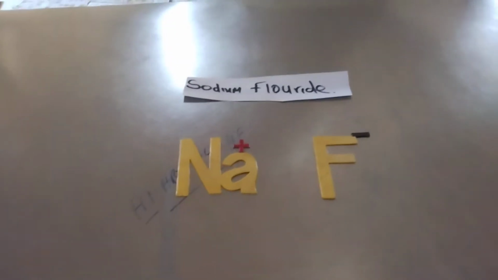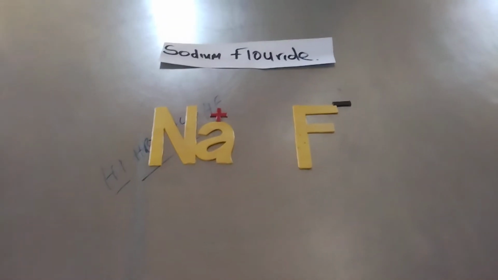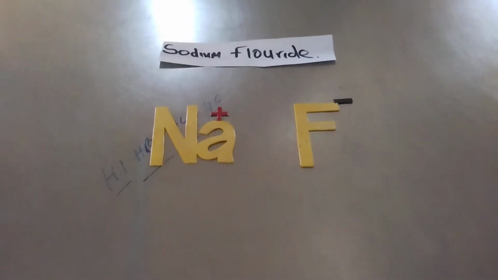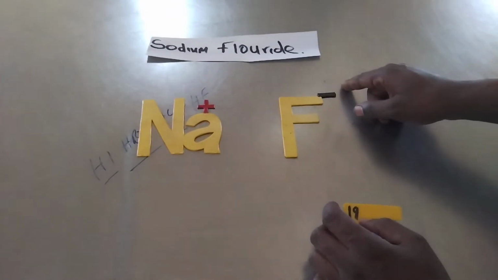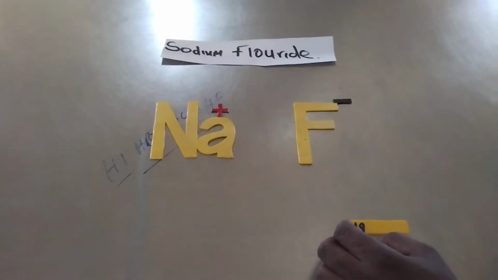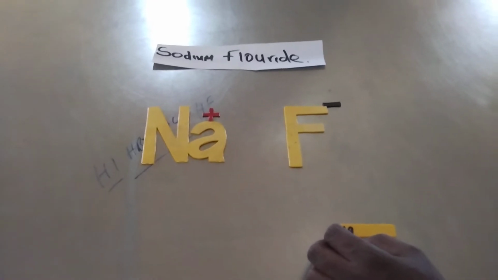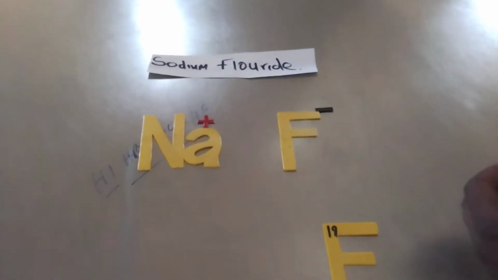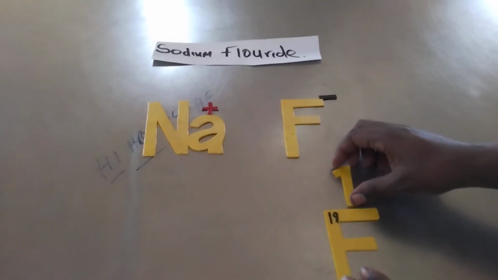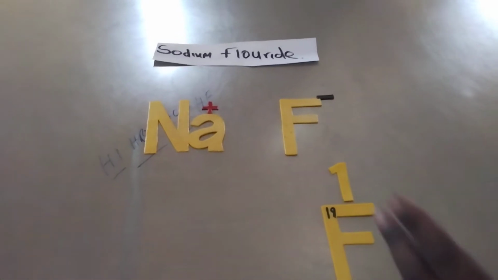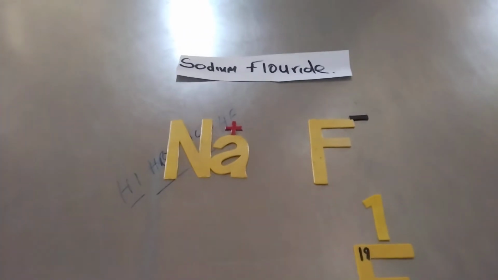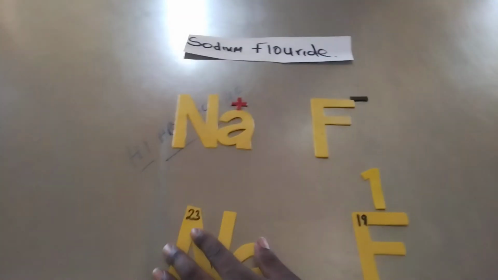Now, when these two combine, they form sodium fluoride. This fluorine here, with the -1 oxidation number, has a combination number, or valency, of 1. That is the combination power for fluorine. For sodium, it is also 1.